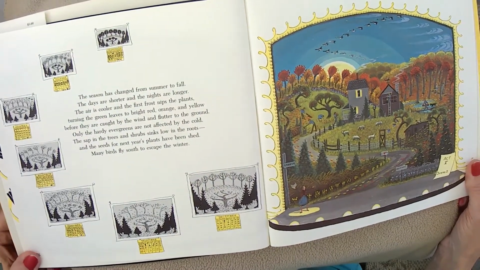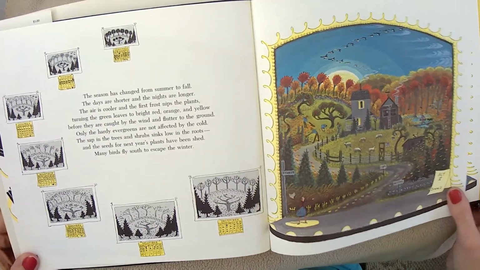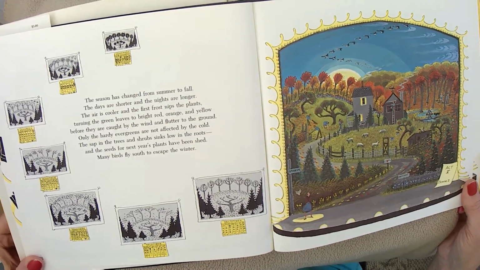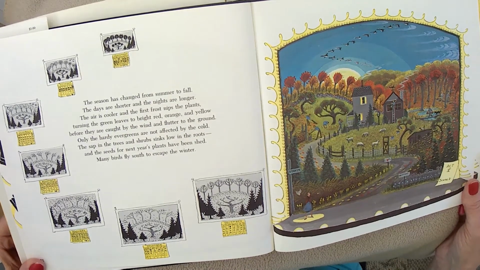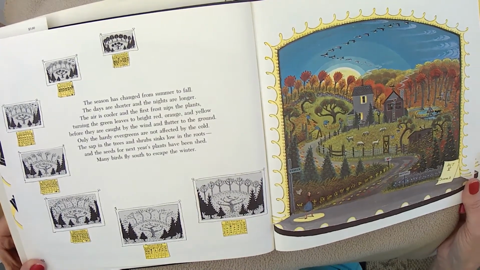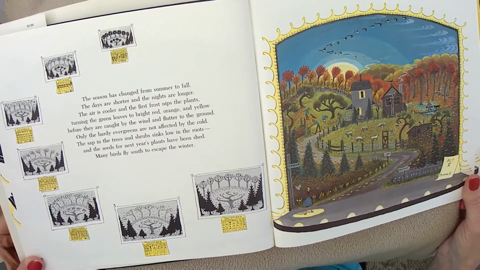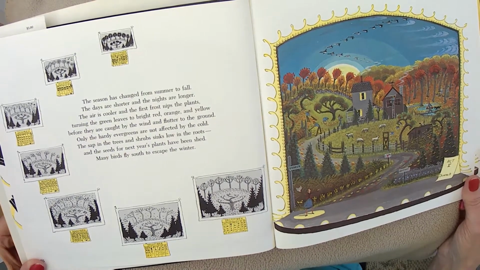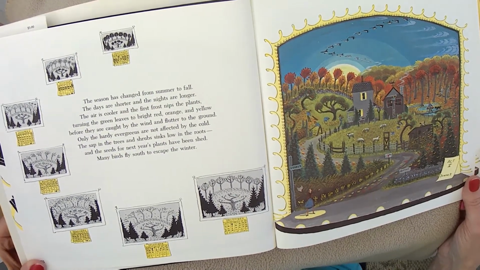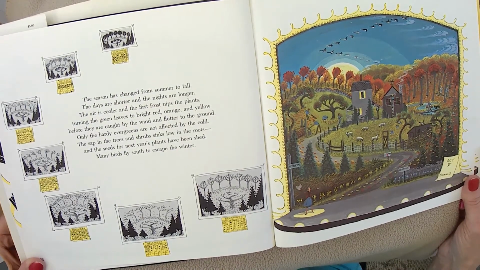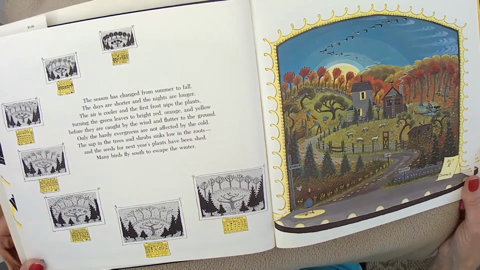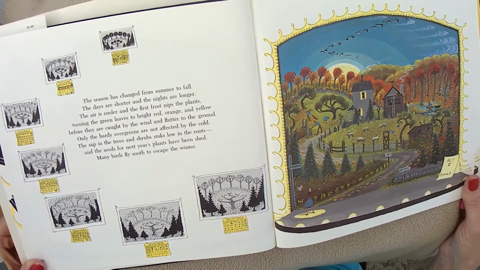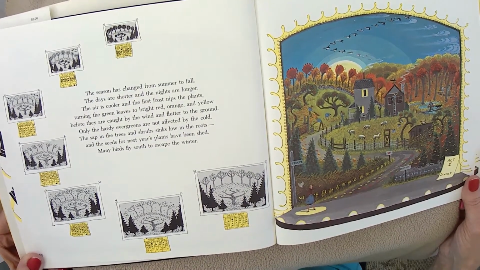The season has changed from summer to fall. The days are shorter and the nights are longer. The air is cooler and the first frost nips the plants, turning the green leaves to bright red, orange, and yellow before they are caught by the wind and flutter to the ground. Only the hardy evergreens are not affected by the cold. The sap in the trees and shrubs sinks low to the roots, and the seeds for next year's plants have been shed. Many birds fly south to escape the winter.